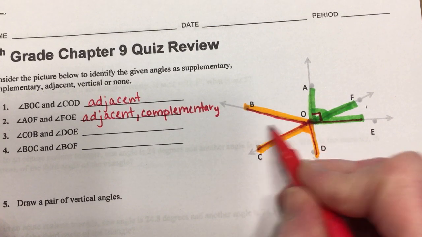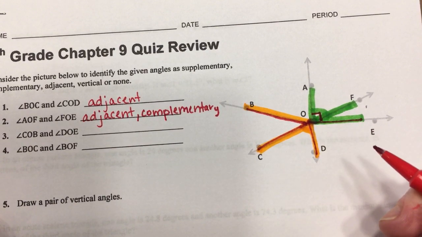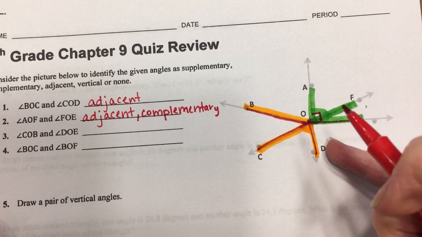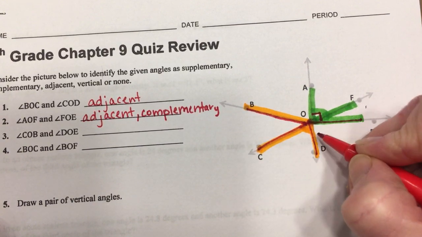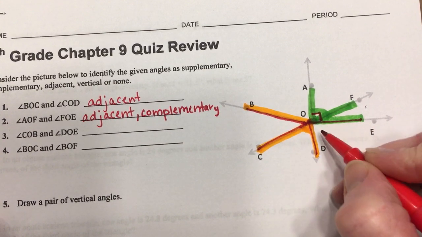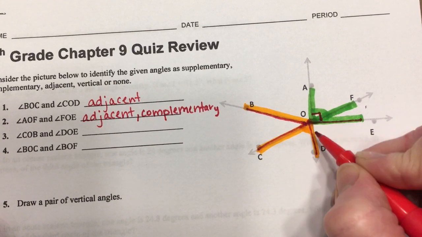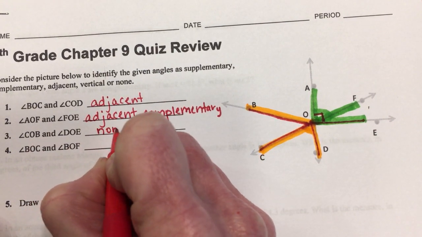They're not making a straight line, so they're not supplementary. They're not adding up to 90 degrees, so they're not complementary. And they are across from each other, but they're not directly across from each other. So like these are vertical angles because they're directly across, but these are not. Again, if I'm looking in my backyard, I see this person, not this person. So these would not be anything, they're none.